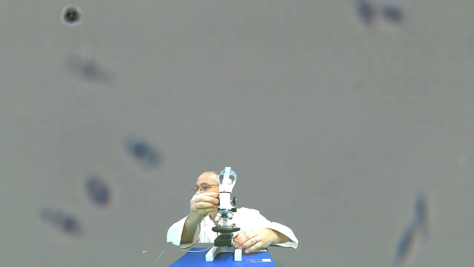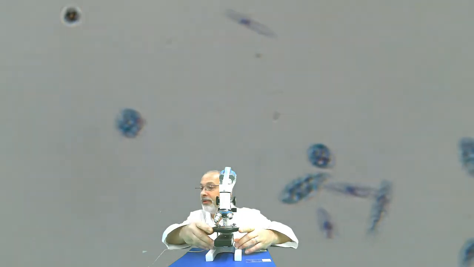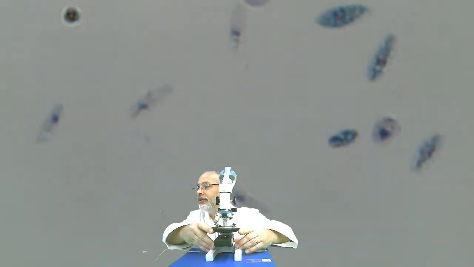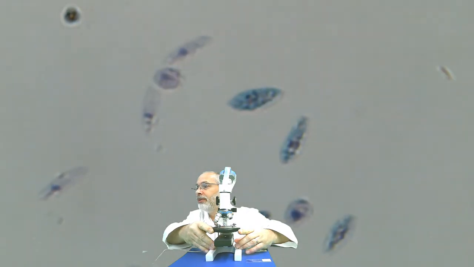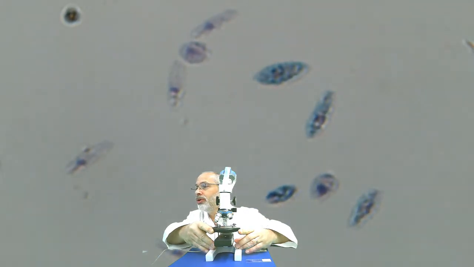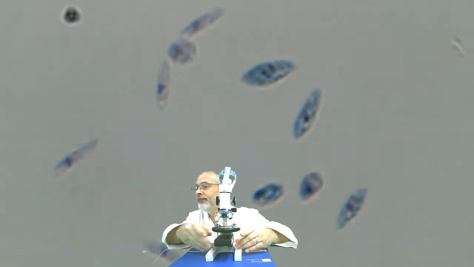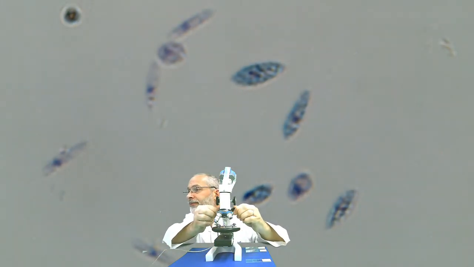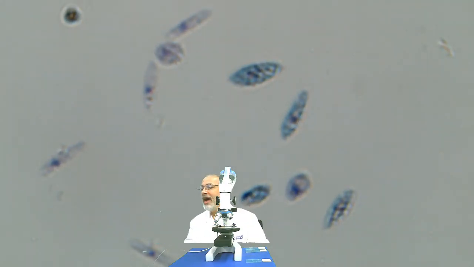There we go. And let me find some individual Euglena. Here we go. Let's focus a little bit better. And so this is 100 times magnification. Take a few moments to illustrate Euglena under 100 times magnification.